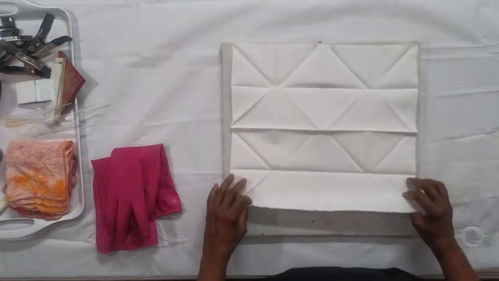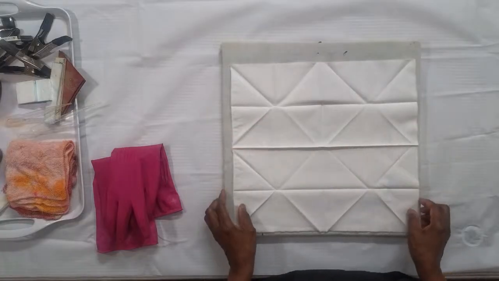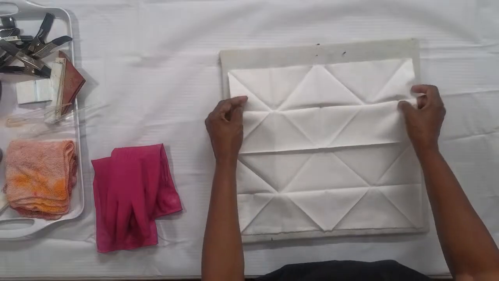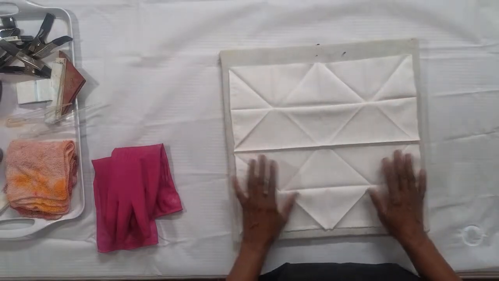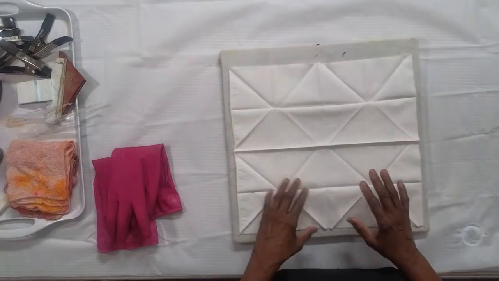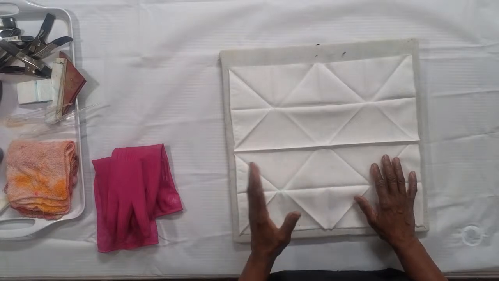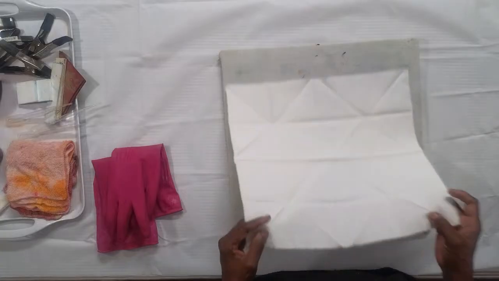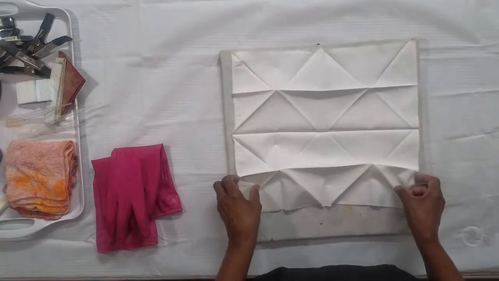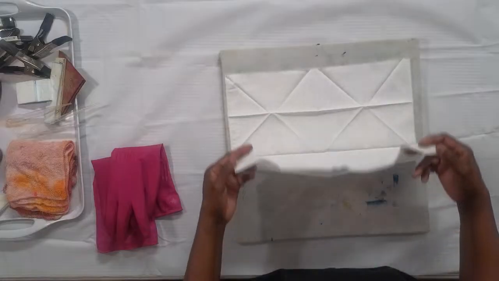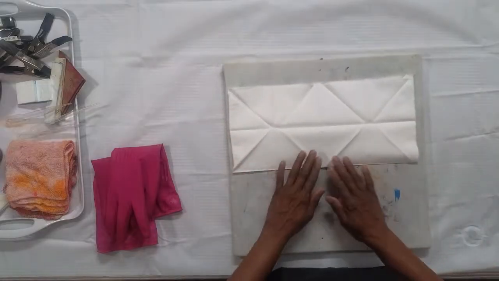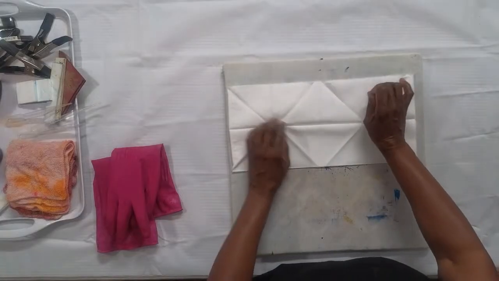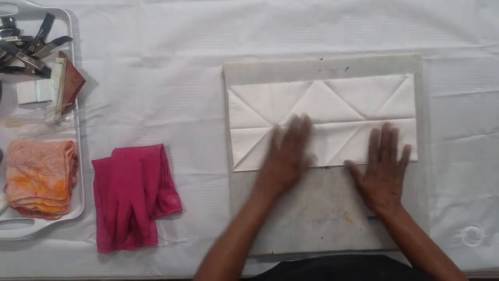So this is cotton fabric that I'm working on, cotton muslin, and it's a 15 by 15 inch piece. You can work with any size. And the basic folds are all the same no matter whether we're doing the flag fold, the square fold, or the hexagonal fold. We start out the same way. So we take our piece of fabric and we fold it in half in one direction. Usually the long way, but since this is a square piece of fabric, it really doesn't matter.